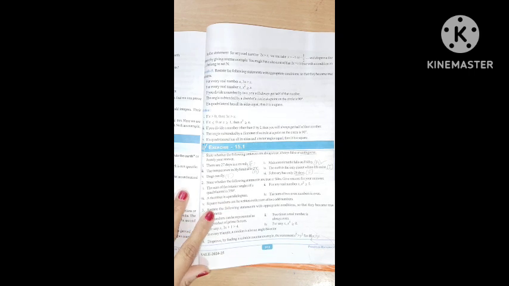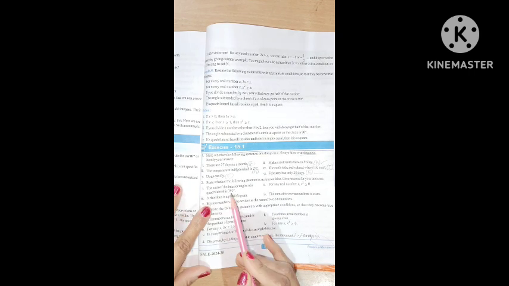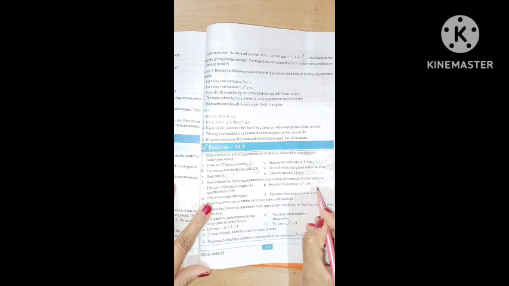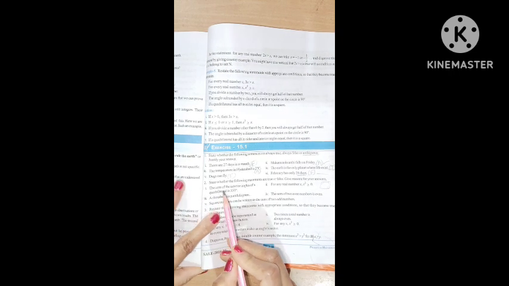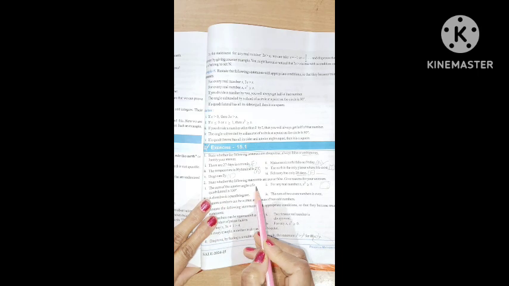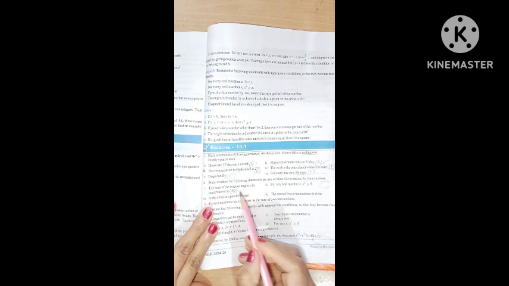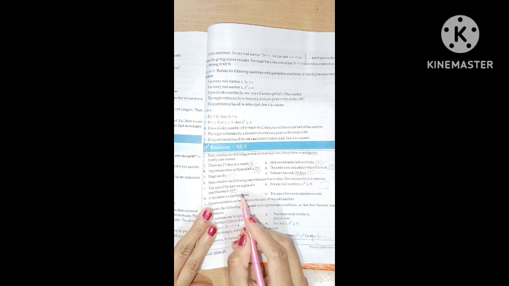Do you know the sum of the interior angles of a quadrilateral? How many sides does a quadrilateral have? 4 sides. So the sum of the 4 interior angles is equal to 360 degrees. We know that. But in the given statement, the sum of the interior angles of a quadrilateral is 350 degrees is given. So that's why the statement is false.